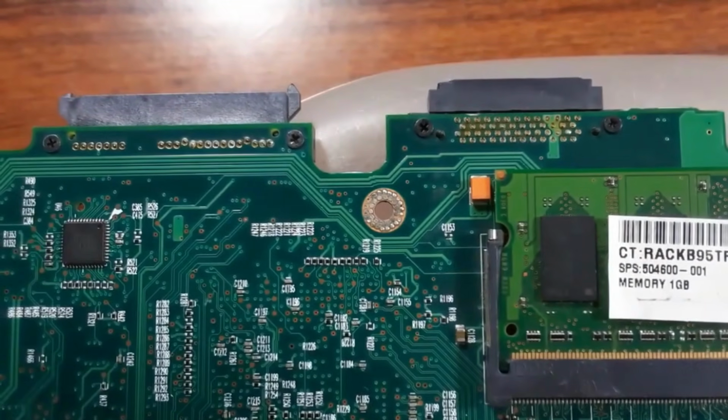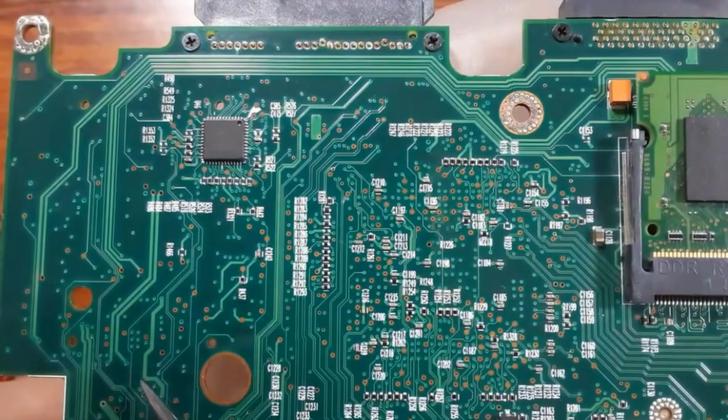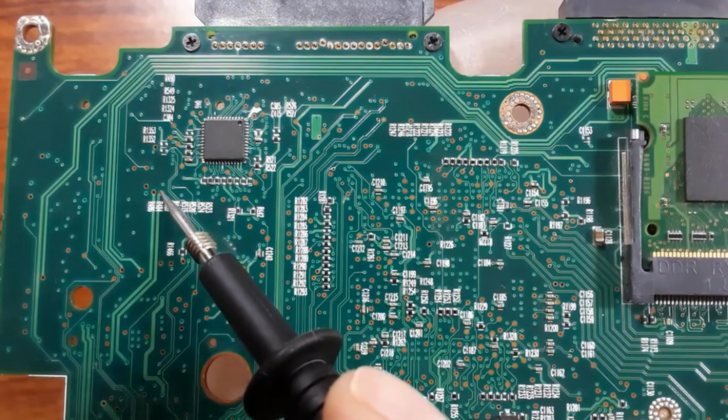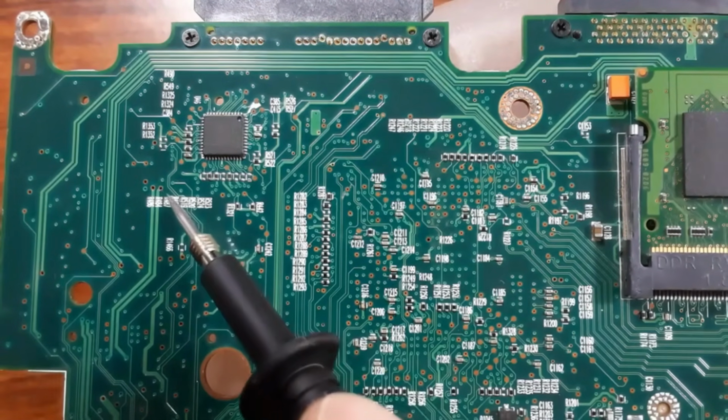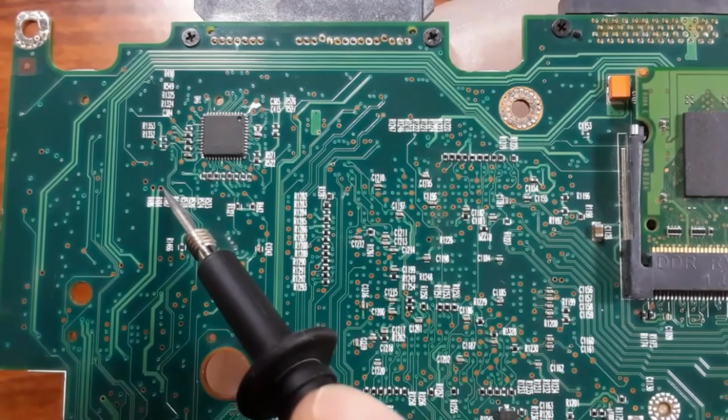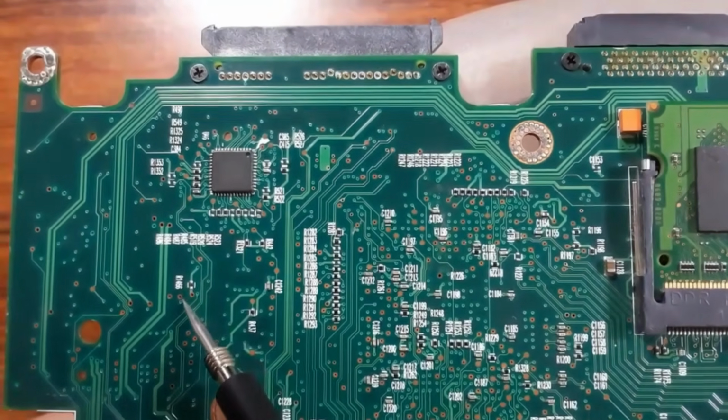For example, you can follow this bus, as you can see here. For example, we have here a bus. You can follow it like this, from this point to this point. Okay. When you find a point like this, it means this bus goes to the other side of the motherboard. Okay.